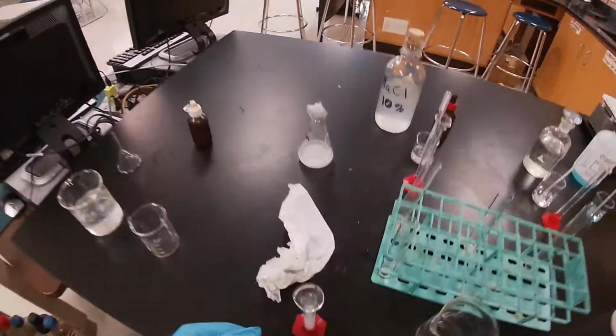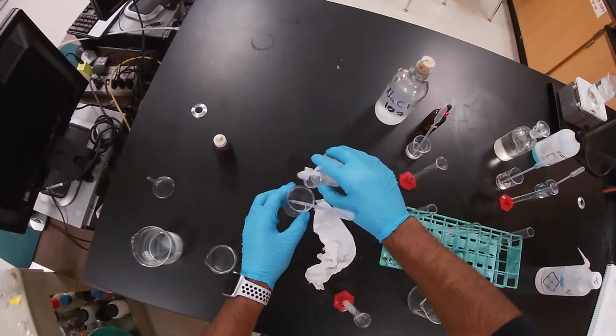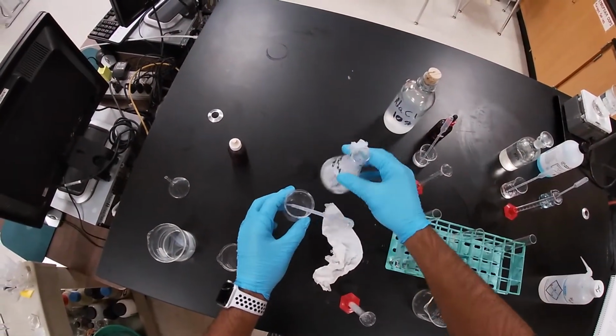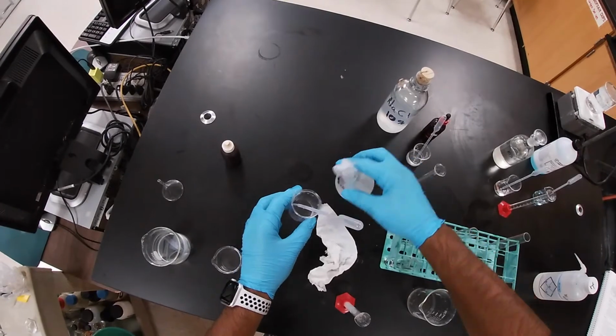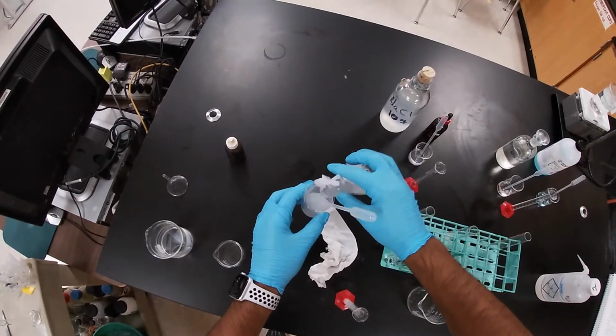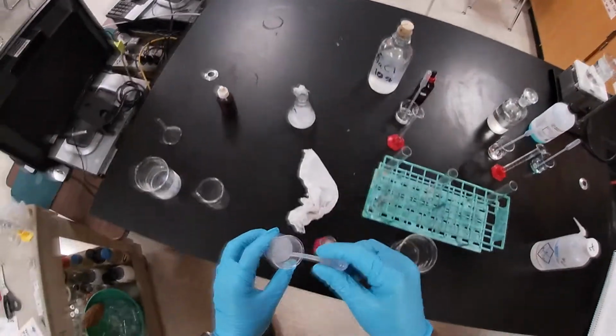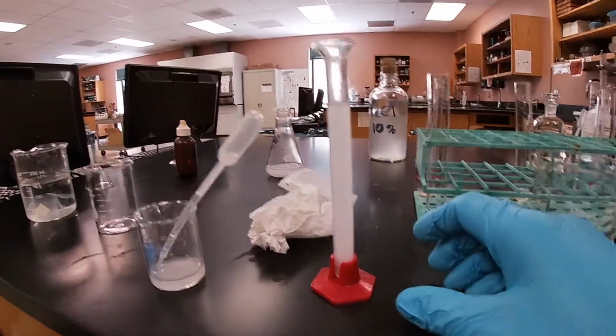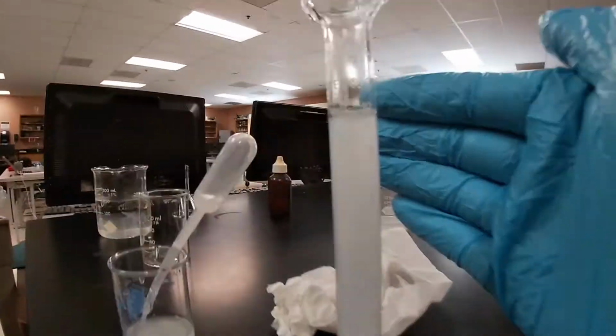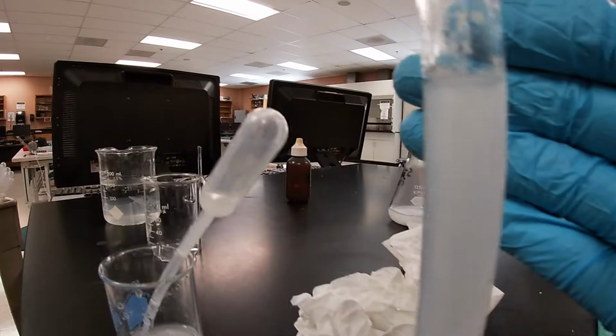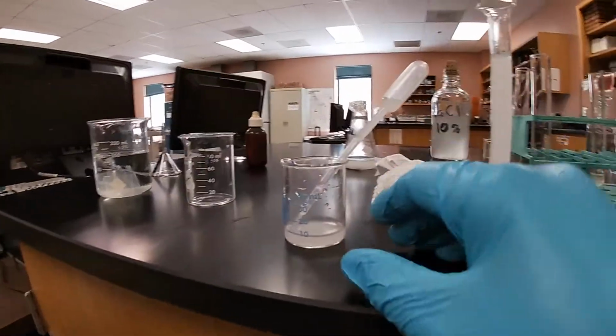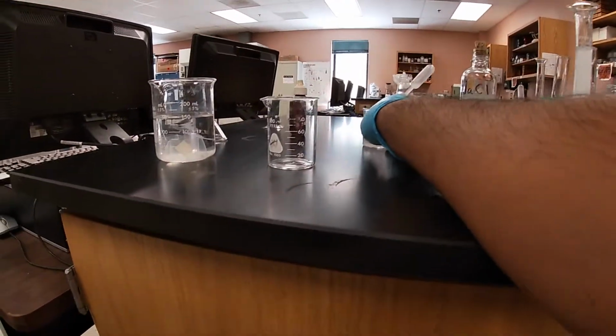Now we'll need some more, so we'll go ahead and get some more out. After measuring our 10 milliliters, hopefully you can see, we're at the 10 milliliters of our starch solution. We're going to replace our starch up there.